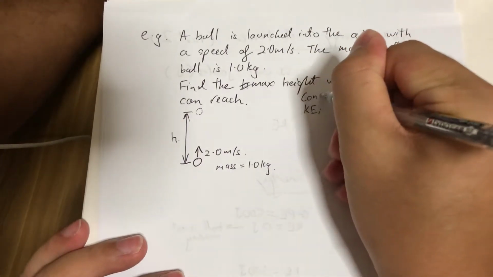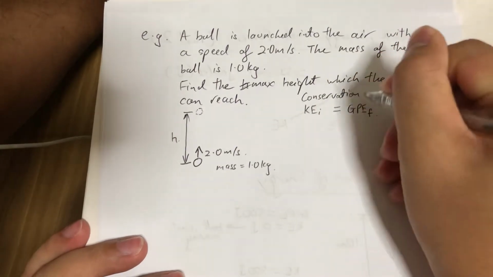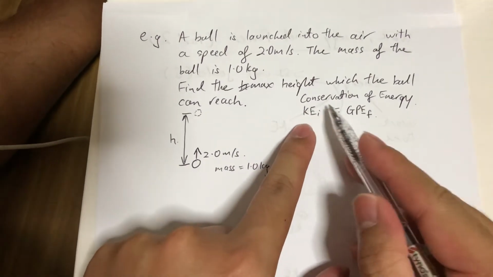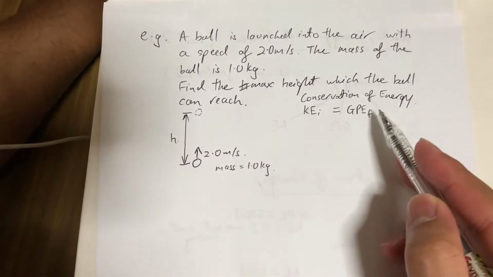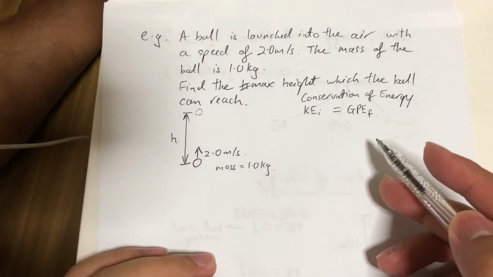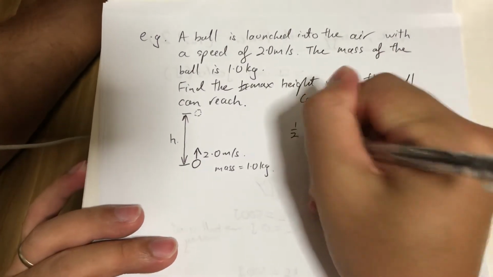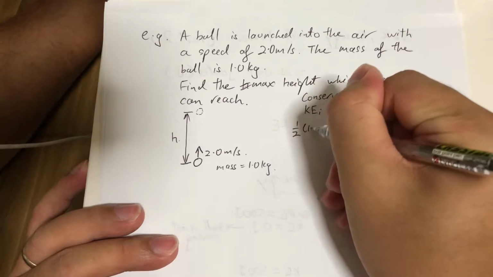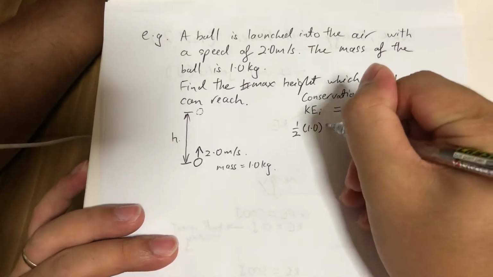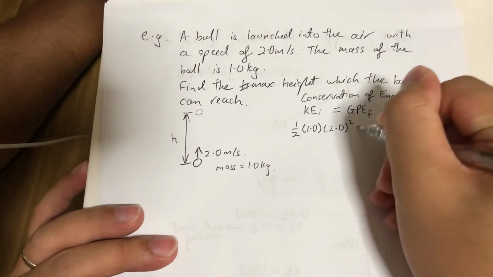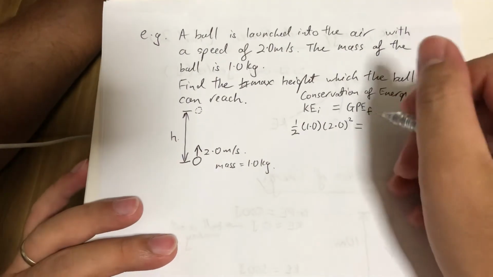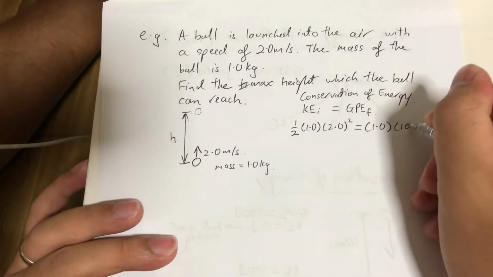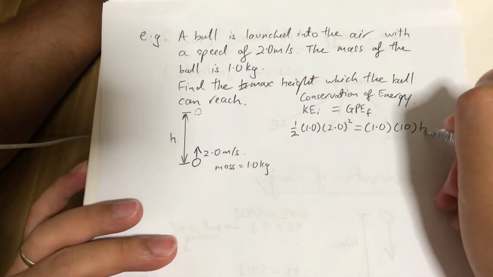What is this actually? This is the conservation of energy, because we are now saying that the kinetic energy at the start will be changed into gravitational potential energy at the end. So let's input all the values. Kinetic energy at the start is half mv square. m here is 1.0, v square is 2.0 square. GPE at the end: the formula is mgh. m here is 1.0, g is 10, h is the height that we need to find.